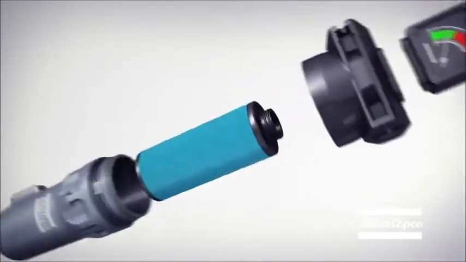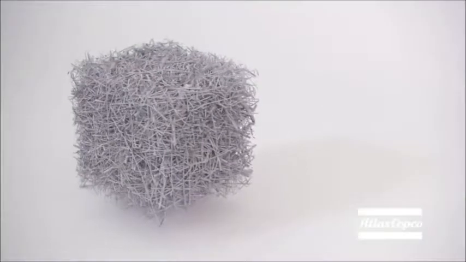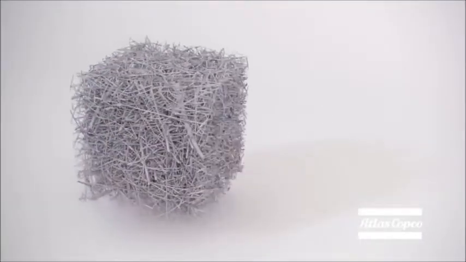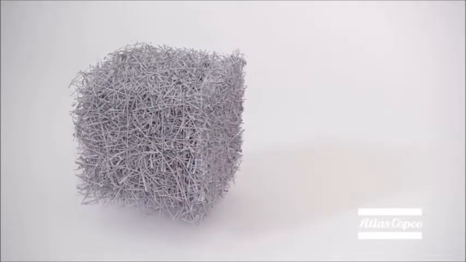Inside these filters, there are a number of glass fiber layers. These consist of very thin fibers, distributed randomly and oriented in all directions. But how does filtration work?